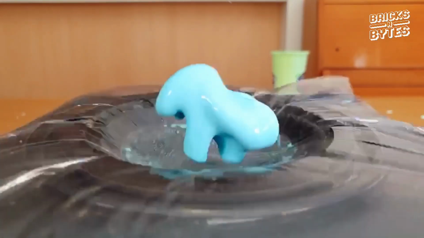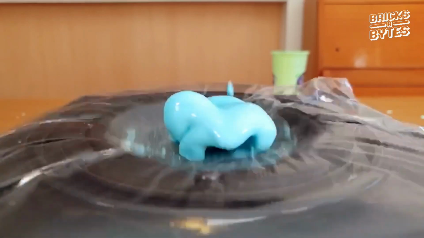Whoa! Look at it dancing! Now let's look at it at nighttime. Awesome! I've added some tips for doing this part of the experiment in the description below.